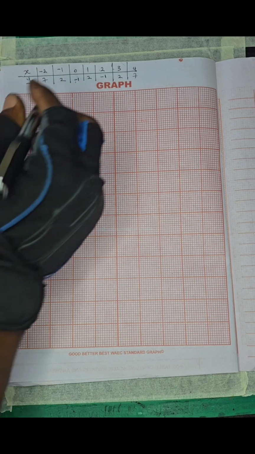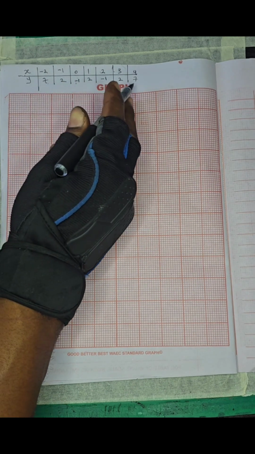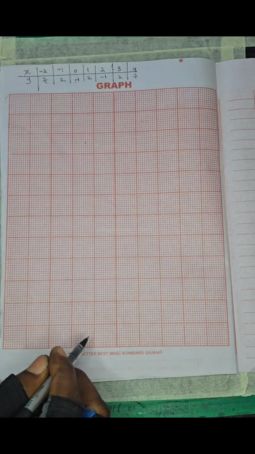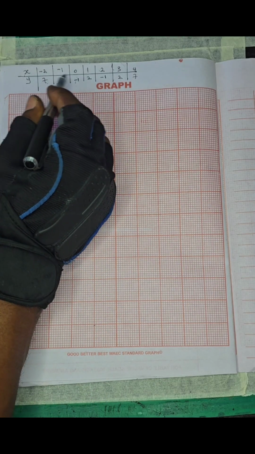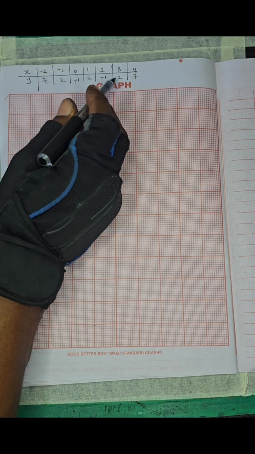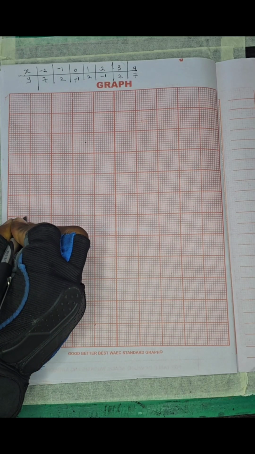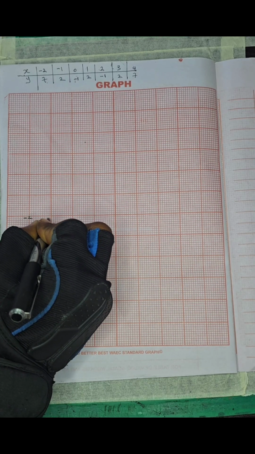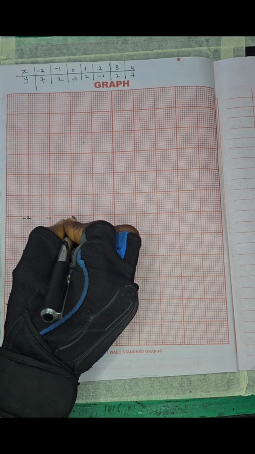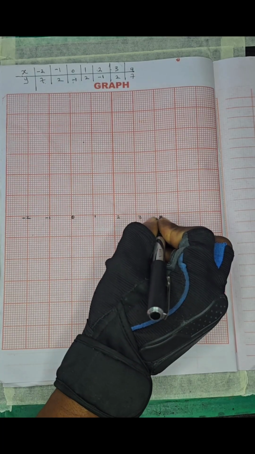The y values go from -2 up to 7, so the upper limit is 7. For x, the values start from -2 to 4. Let's start with x first. Let's say this is -2 here. The next one is -1, the next one is 0, the next one is 1, 2, 3, and 4.